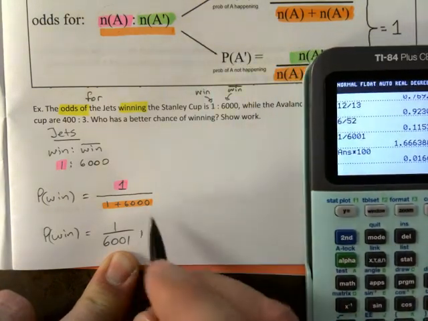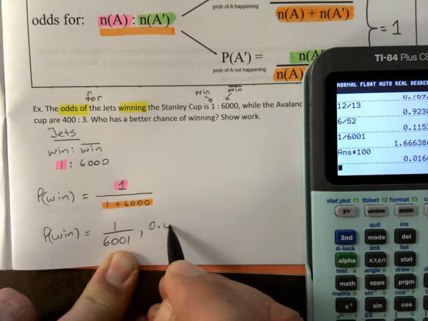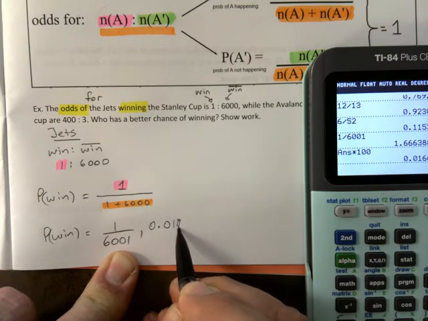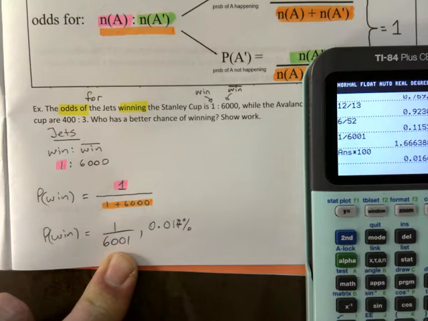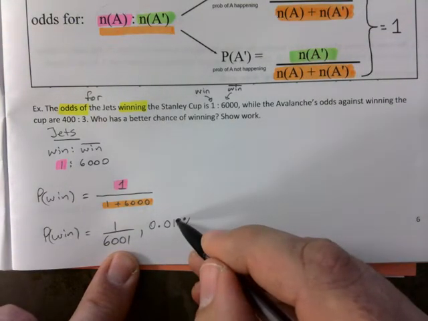Should I put this down here? I will just go 0.017% of winning the Stanley Cup. So it's not looking too good, is it?